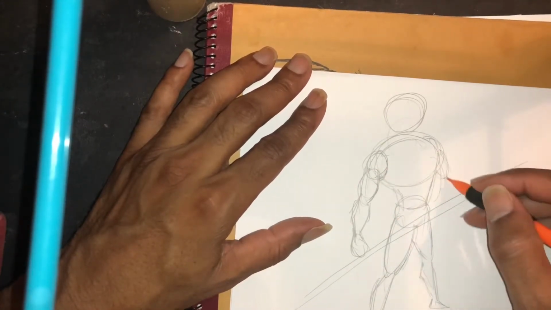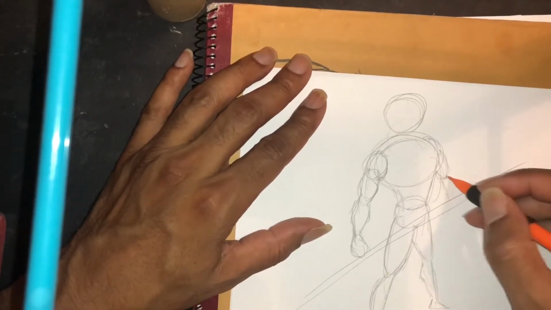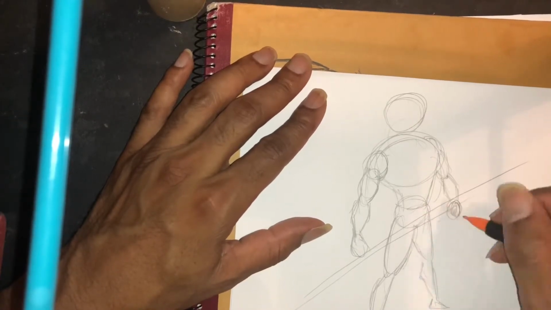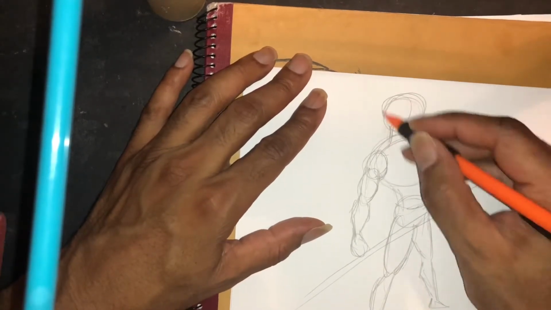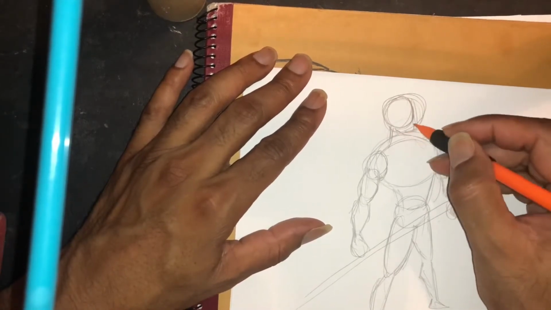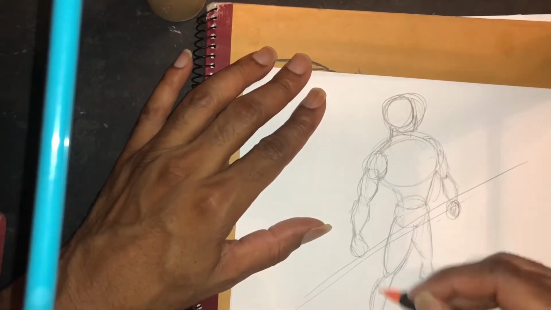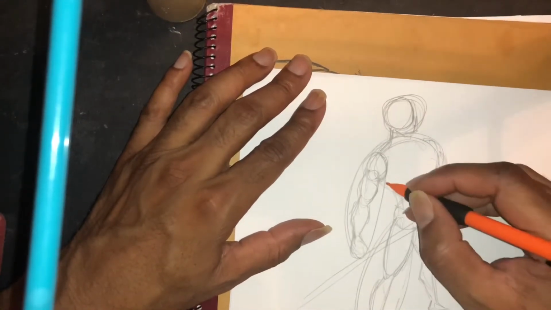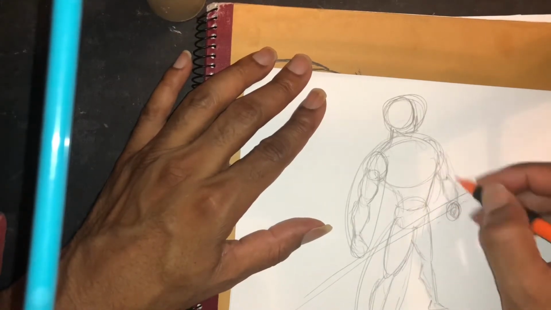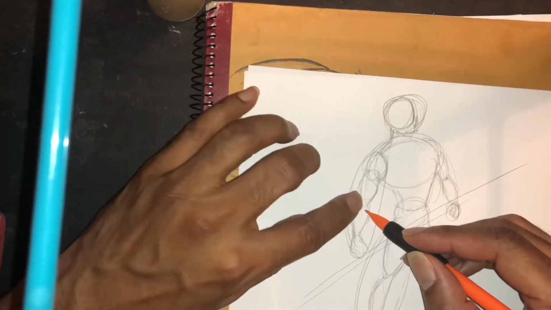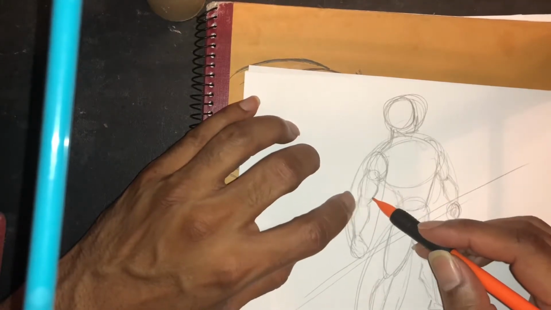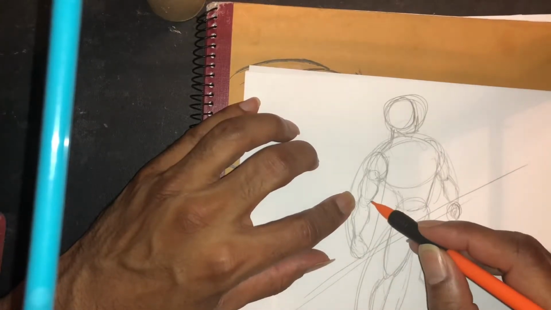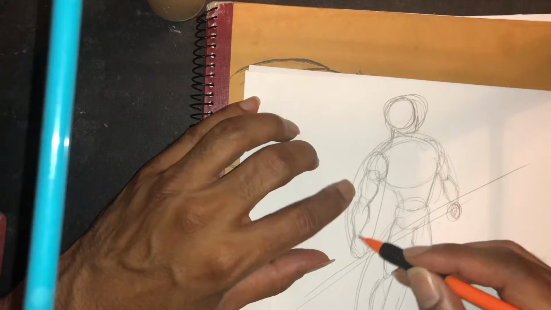This arm closest to us is going to be a bit bigger than this arm. And this leg is bigger because it's closest to us, and this arm is bigger because it's closest to us. And this arm is smaller. This is basically his right arm, and that's his left arm. This is his right leg, and that's his left leg. His right arm is going to be bigger because it's closest to you.